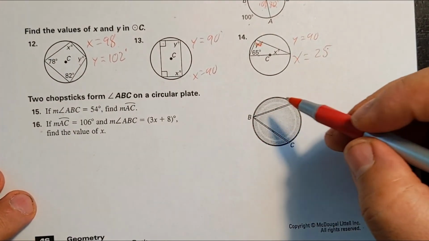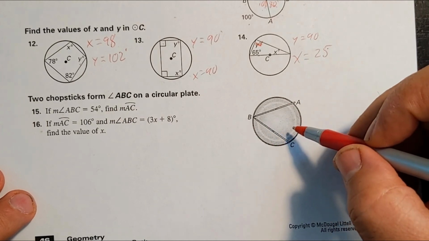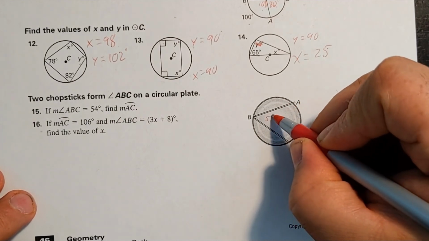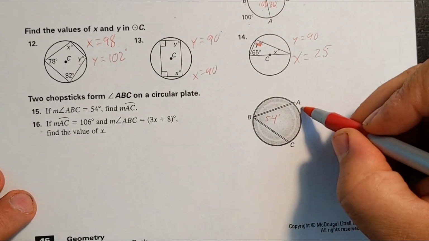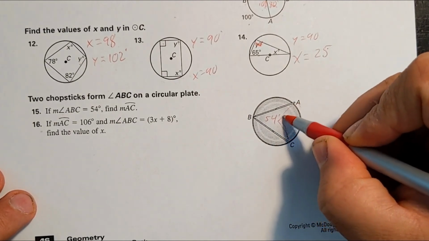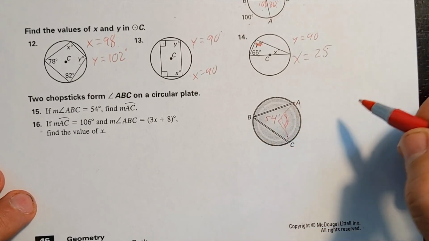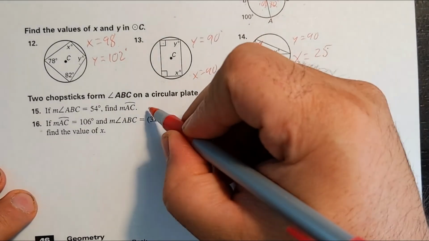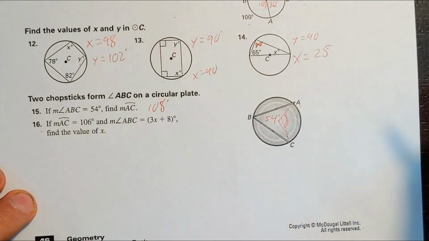Number 15, it says the measure of angle ABC is 54. So if this is 54 degrees in here, it's asking for the arc. Remember, the arc is the same as at the center. At the center, it would be much more opened up, much more relaxed. So you're going to double it. So it's going to be 108 degrees.